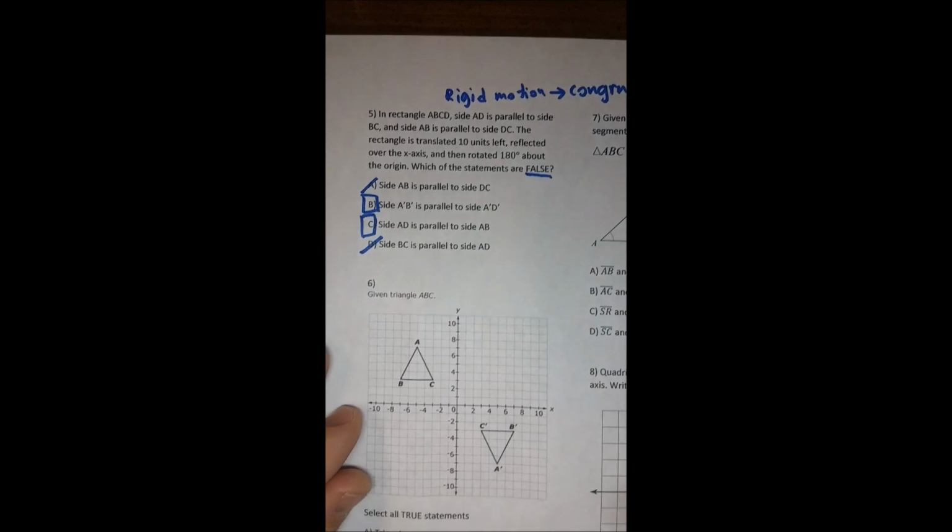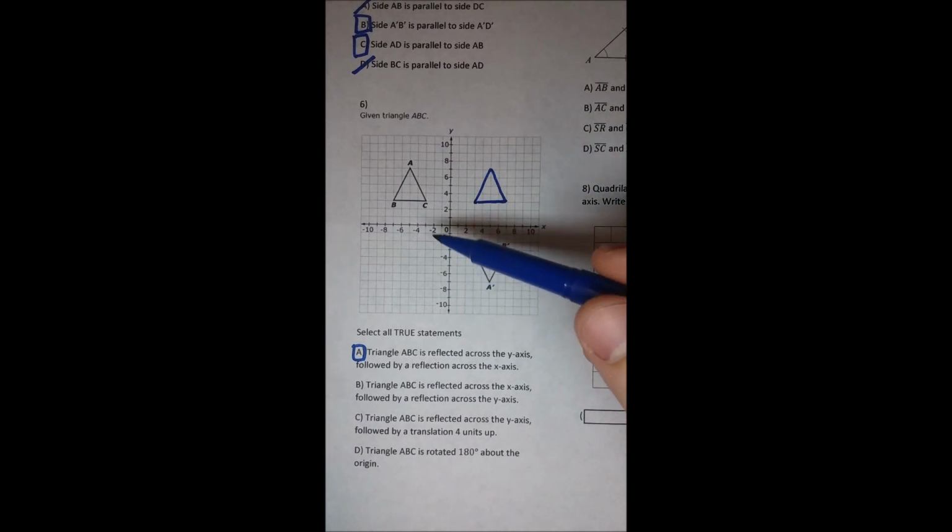Example 6. For number 6, given triangle ABC, we're going to find out the true statements. So statement A, triangle ABC is reflected across the y-axis, so once you reflect it, there goes your image, and then reflected across the x-axis, so it's going to have to go and face down. That is correct. It matches our image.